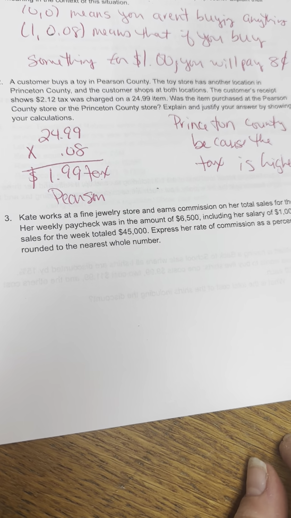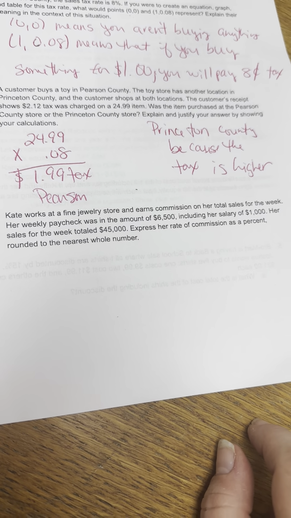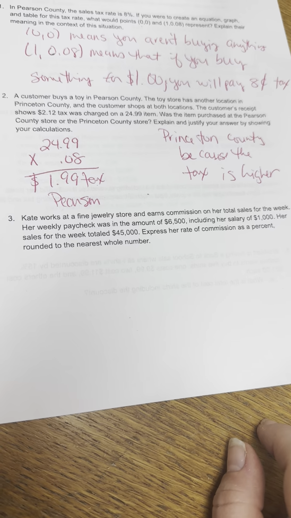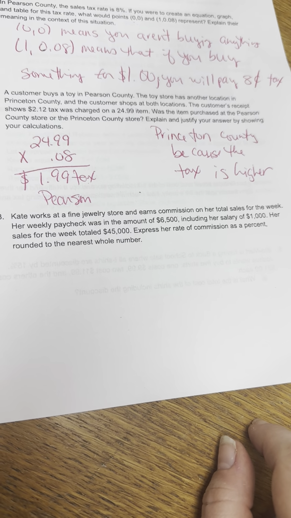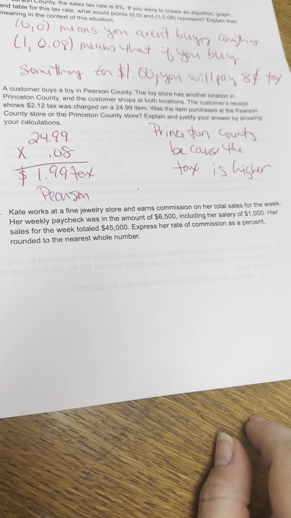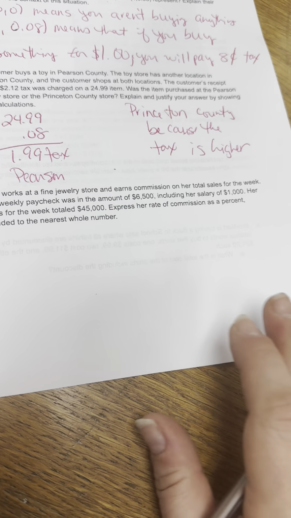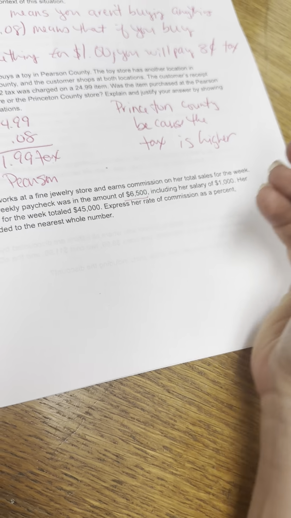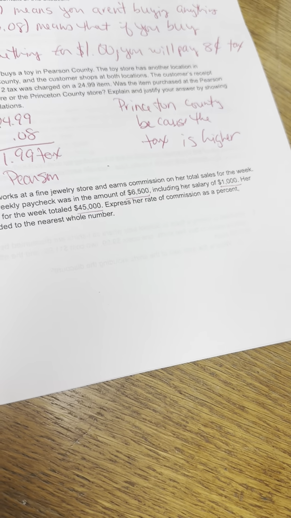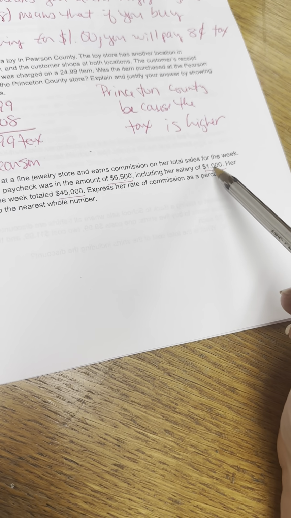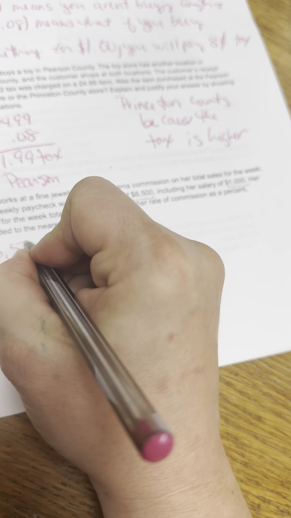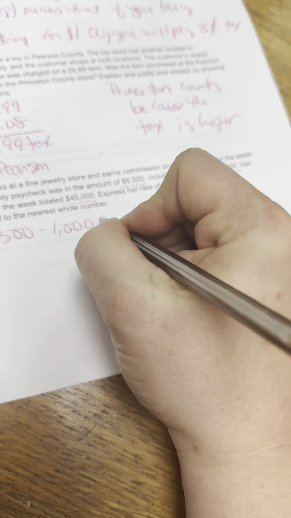All right, number 3. Kate works at a fine jewelry store and earns commission on her total sales for the week. Her weekly paycheck was in the amount of $6,500, including her salary of $1,000. Her sales for the week totaled $45,000. Express her rate of commission as a percent, rounded to the nearest whole number. So the data we have here is 6,500, 1,000, and 45,000. Her check was the 6,500. Part of that money was her salary, which is 1,000. So we take 6,500 minus 1,000, and that gives us our commission of 5,500.